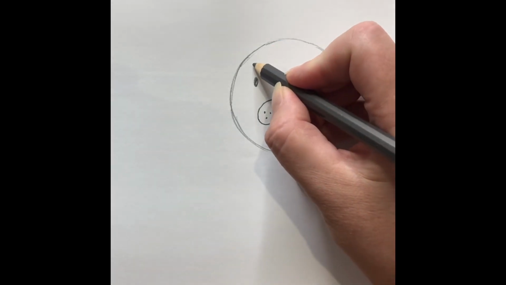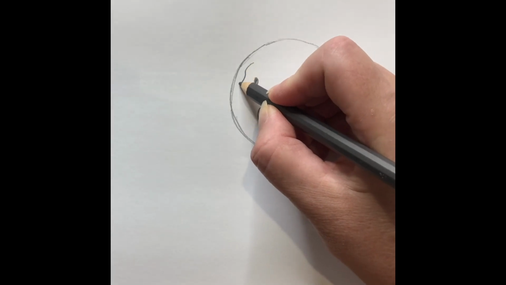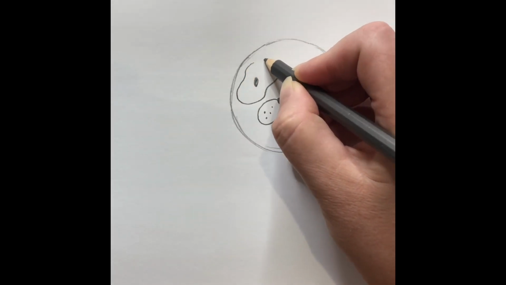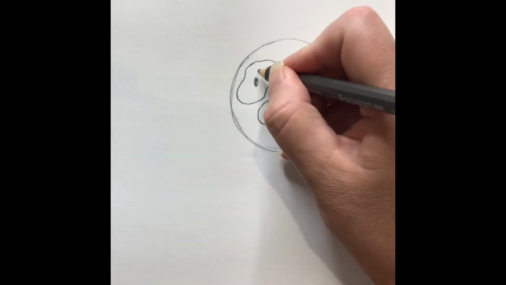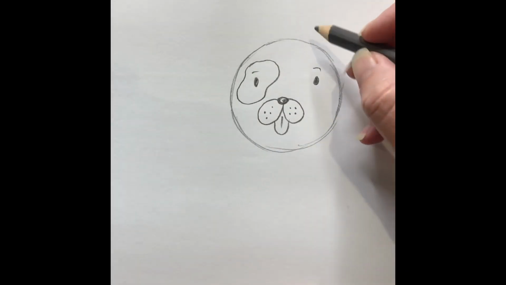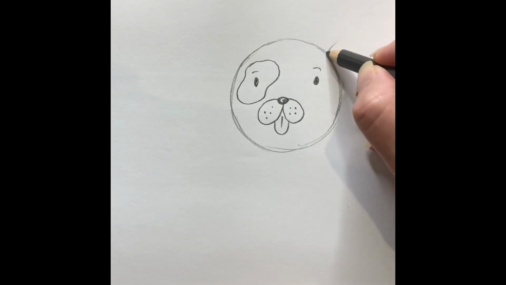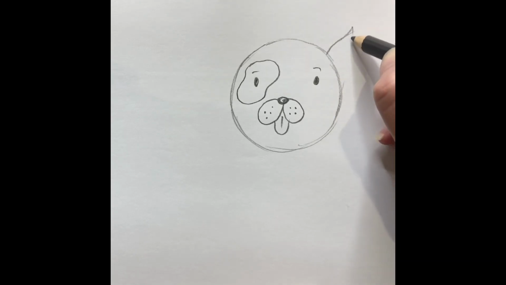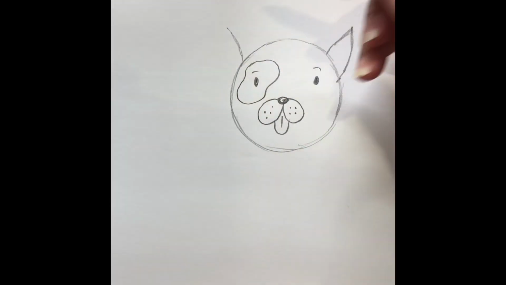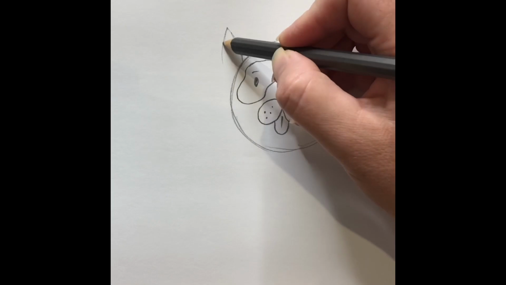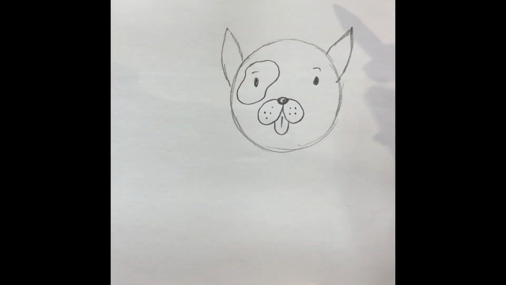And we might give him maybe a little patch over his eye. And give him some little eyebrows. I love adding eyebrows to my little animals. And this puppy's going to have like terrier kind of ears, so they're going to stand up. Not floppy ears, these ones. He is alert. And then we can draw the inside of his ears as well.